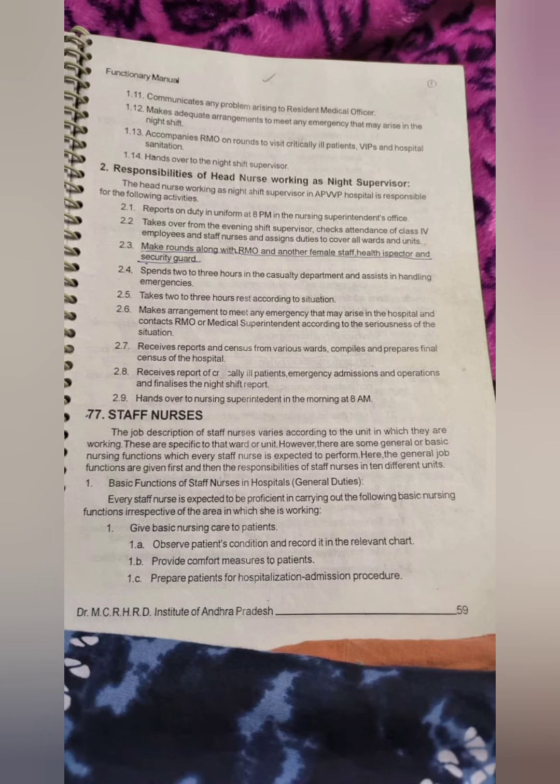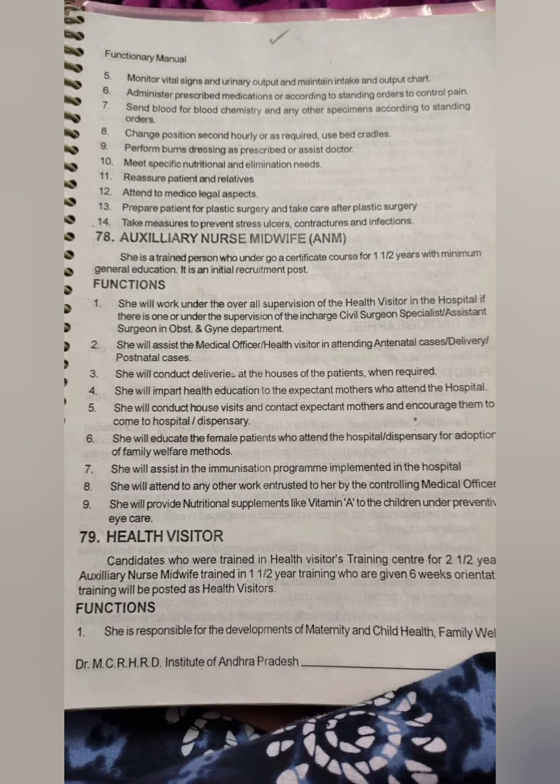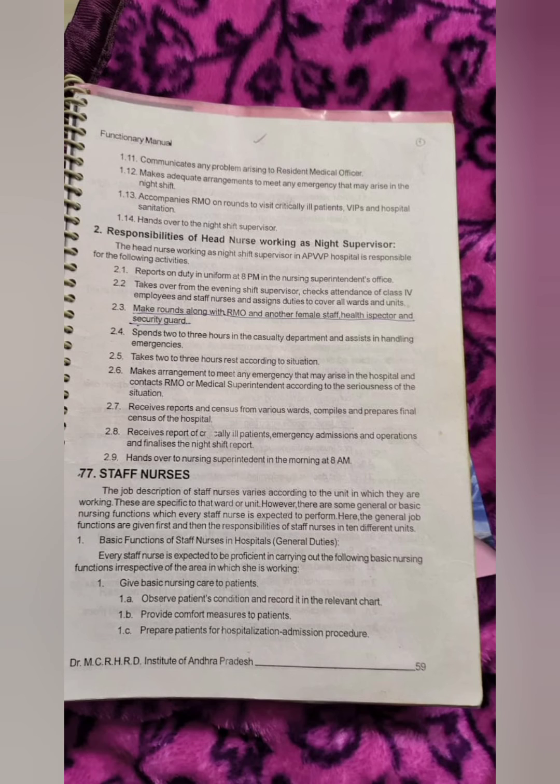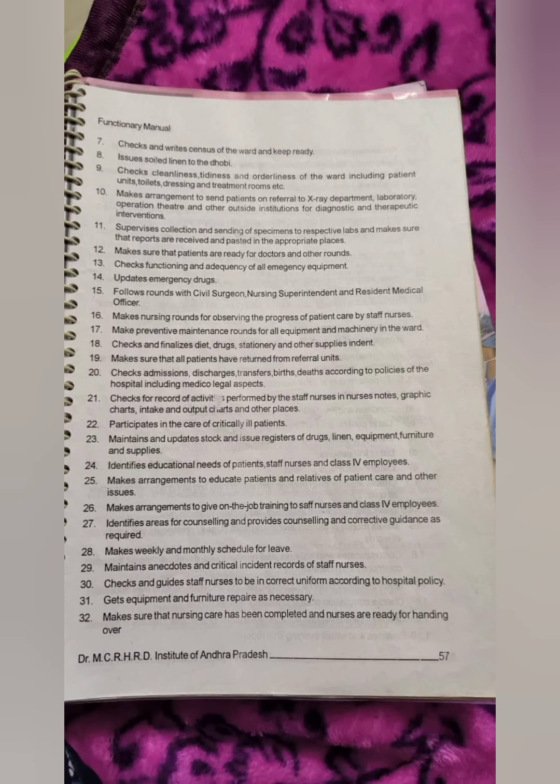This is very valuable information. We can't get anything about this functional manual anywhere. For that reason, I am storing it on YouTube.